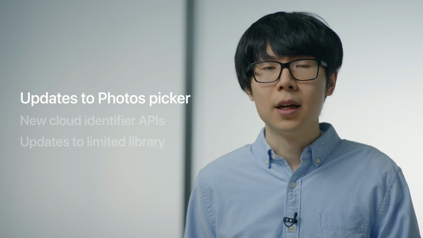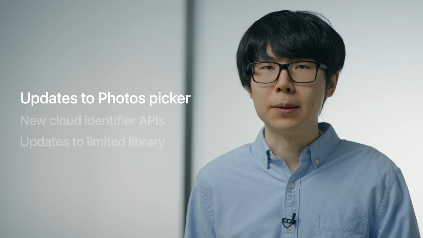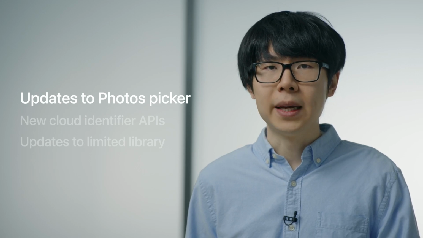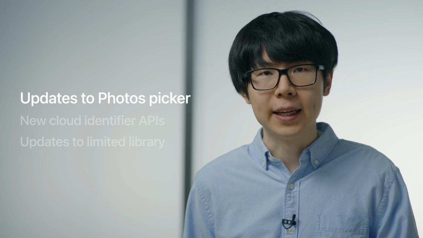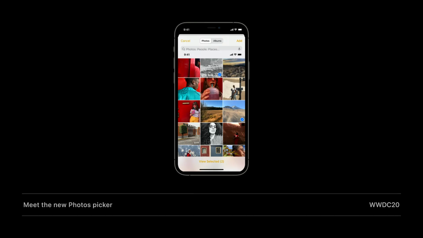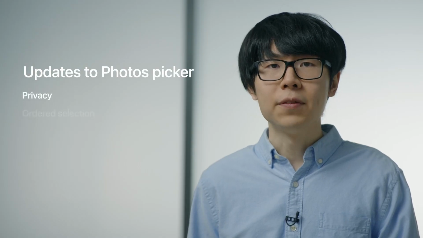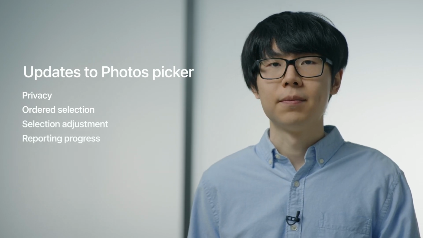In iOS 14, we introduced PHPicker, the modern replacement for UIImagePickerController. The PHPicker API ensures privacy while providing your apps the features you need, like multiple image selection and search. If you haven't heard of PHPicker, you can watch our WWDC21 Meet the New PhotoKit session to learn more about it. In iOS 15, the system PhotoKit has 4 major improvements.